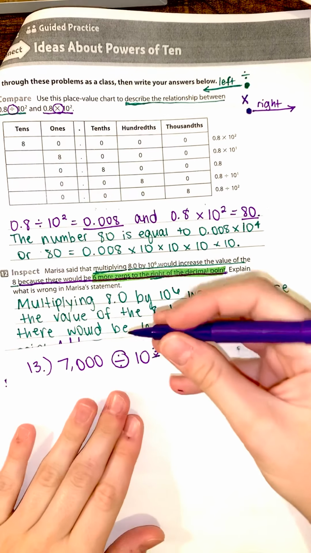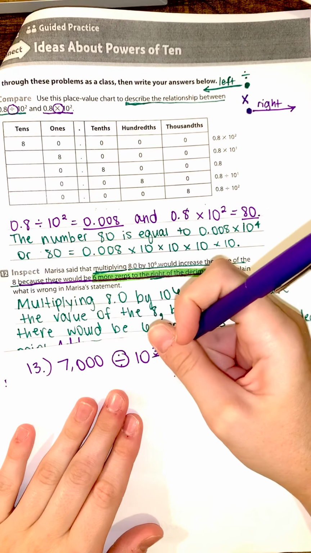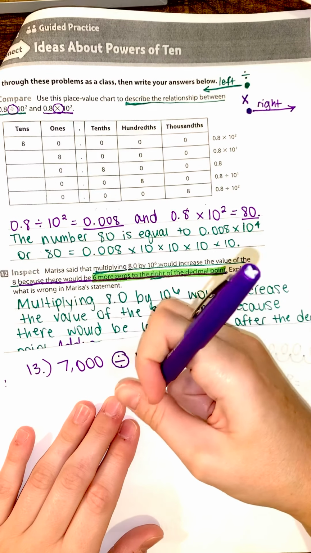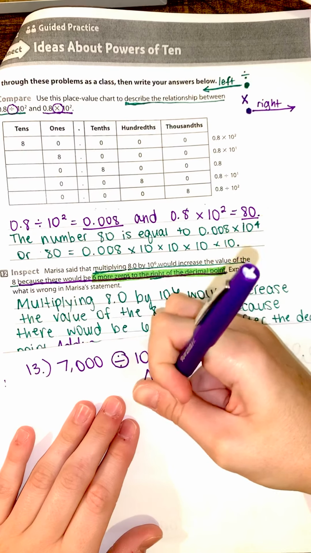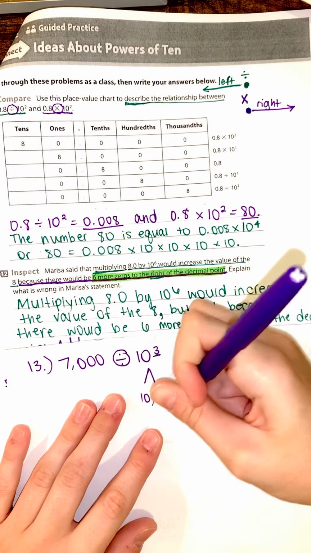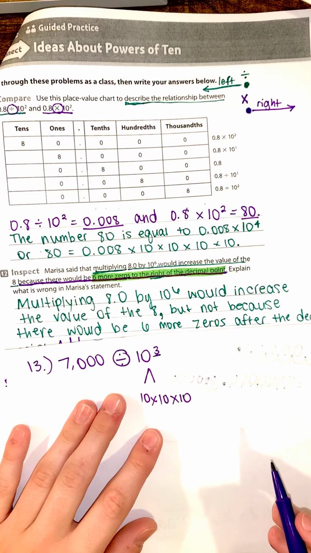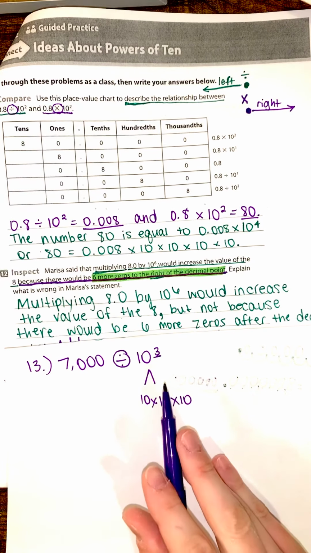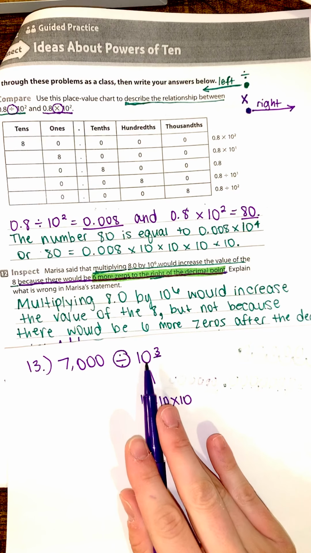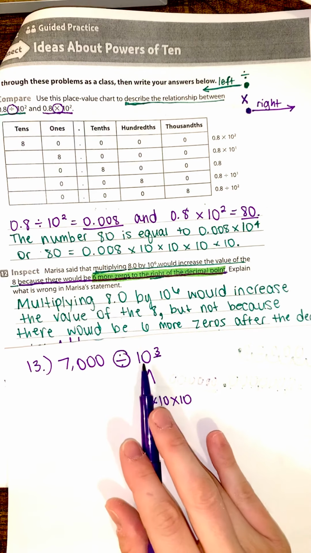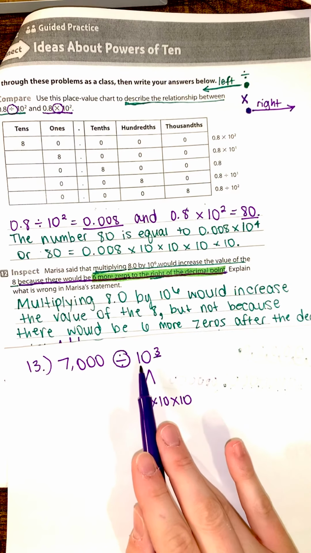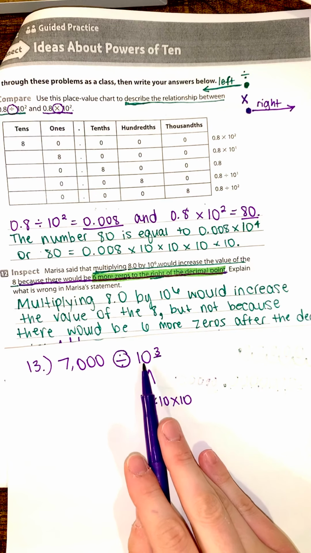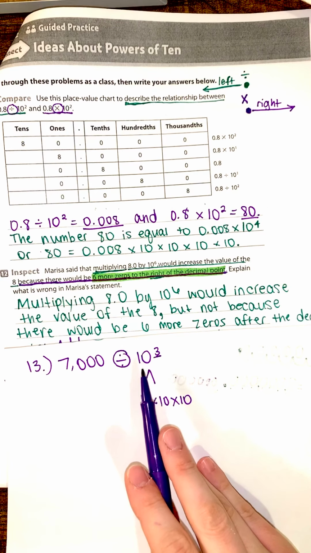So now, basically what we're saying when we say 10 to the power of 3 is 10 times 10 times 10. Remember how, I think it was the beginning of the lesson, we talked about how you do not need to confuse this with 10 times 3. That's the biggest mistake you can make when it comes to bases and exponents. This is telling me that this is 10 times 10 times 10, right?